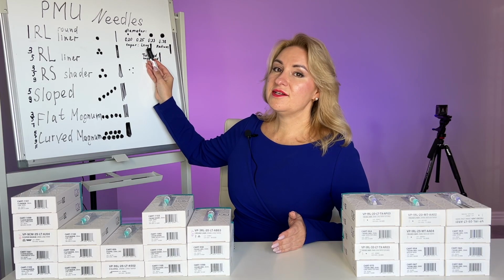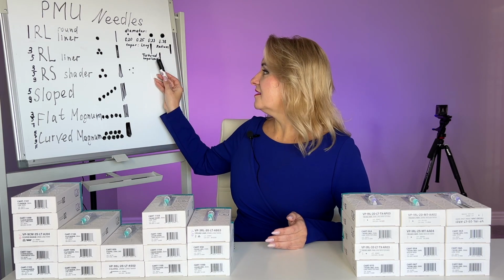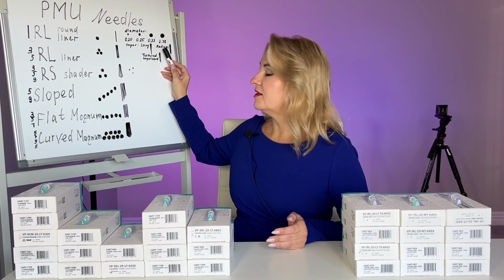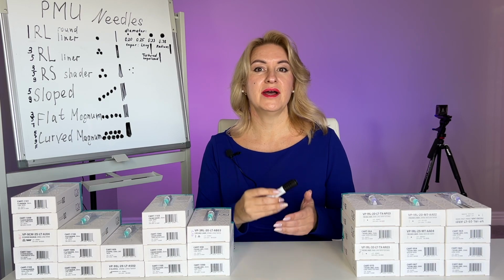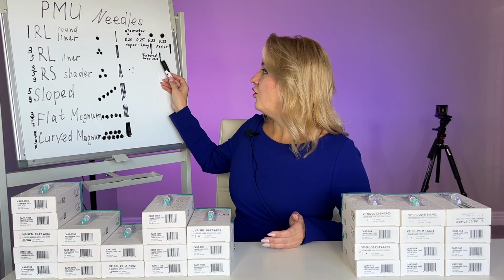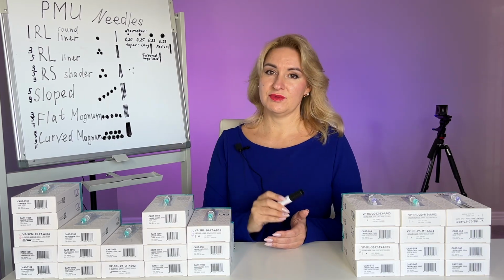Long taper needle and medium taper needle are polished needles. A textured needle is when the taper of the needle is unpolished and you can grab more pigment and implant a lot of pigment into the skin, but the trauma will be more than with polished long and medium taper.